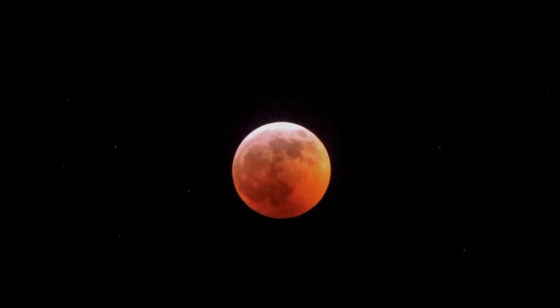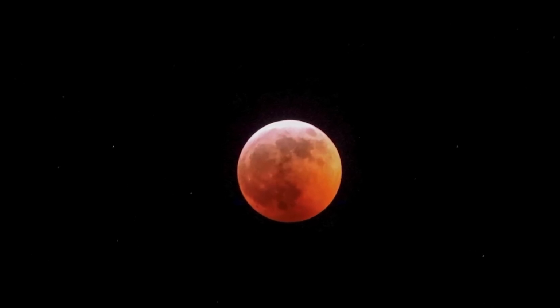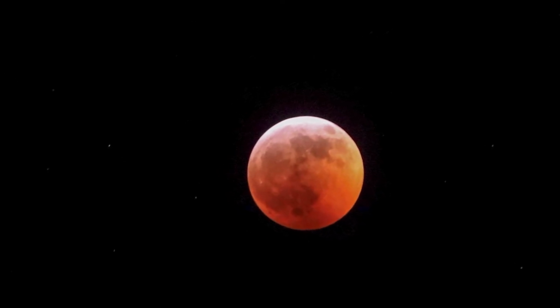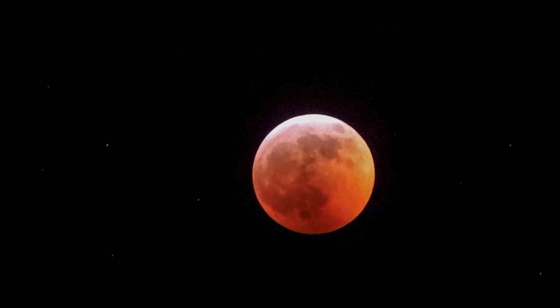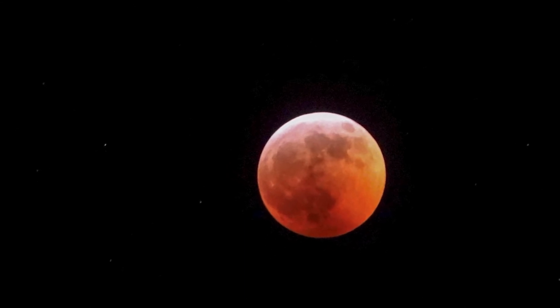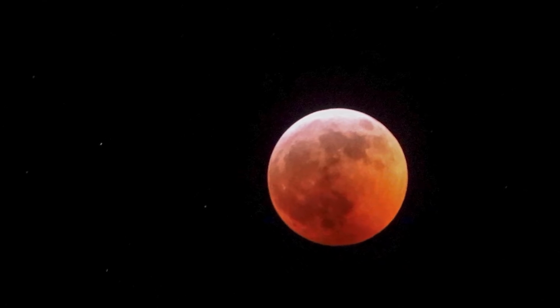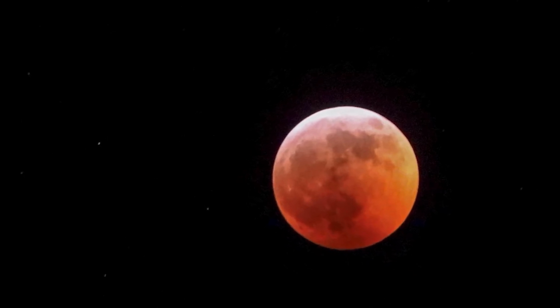In this image, this was the super blood wolf moon eclipse from January 21st, 2019. This was shot at a shutter speed of 1 second. There would be no way that I could zoom in this far and keep the shot steady without a tripod. But because I had it mounted on a tripod, I was able to get this group of images from that night.